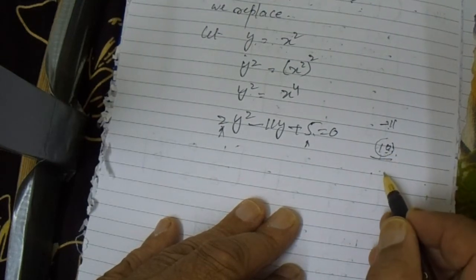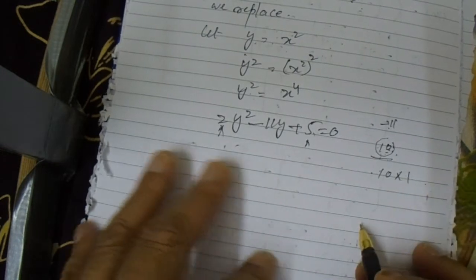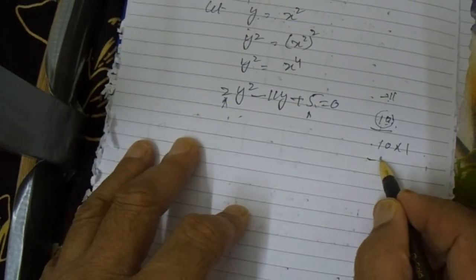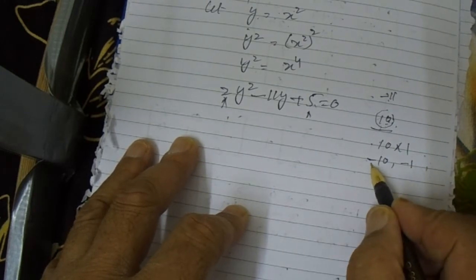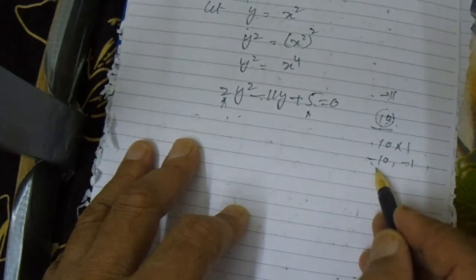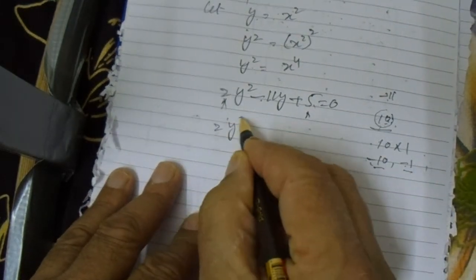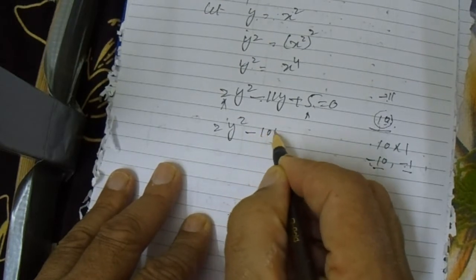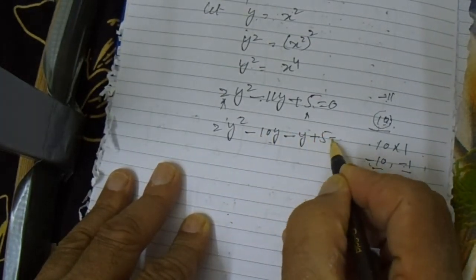Clearly 10 multiplied by 1. If we put a minus sign on 10 and also on 1, then minus 10 and minus 1 add to give minus 11, and multiply to give 10. Right, here 2y^2 - 10y - y + 5 = 0.